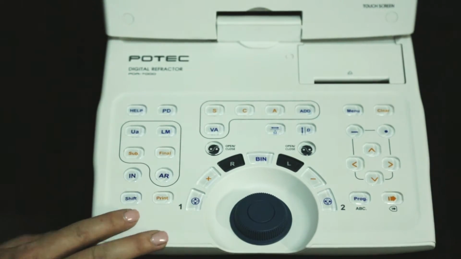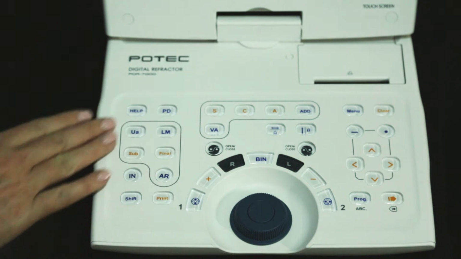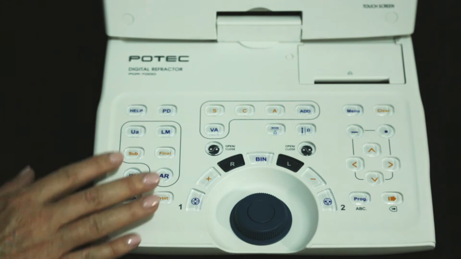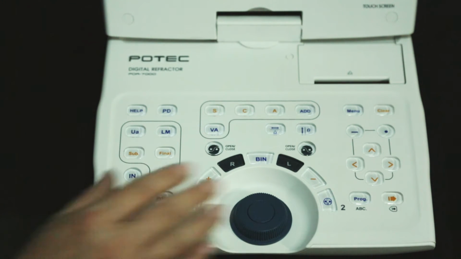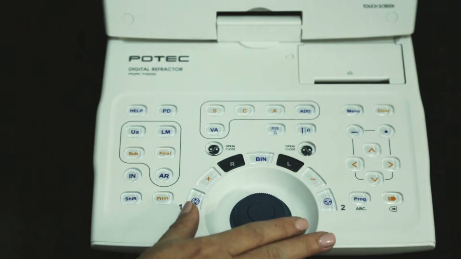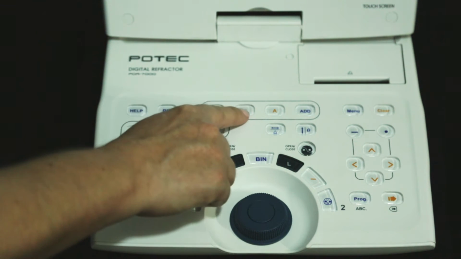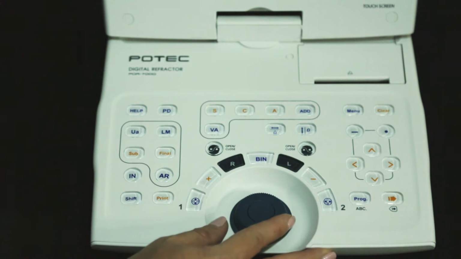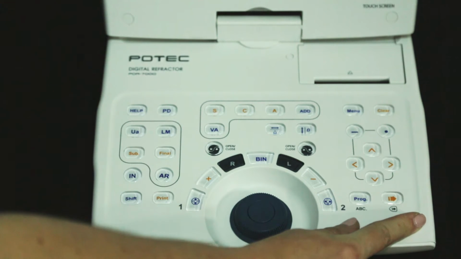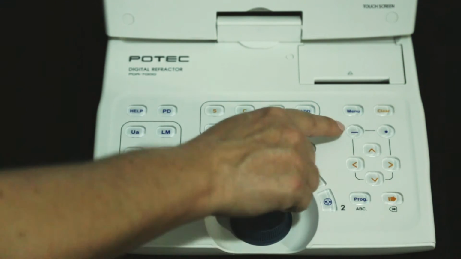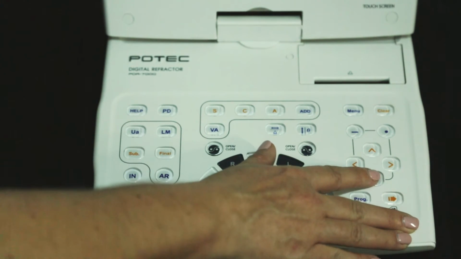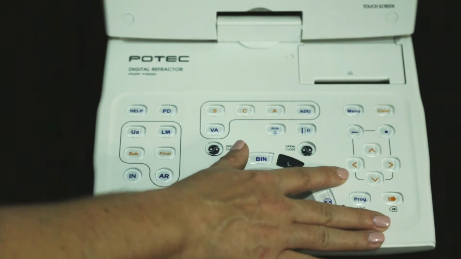The control panel can be divided into three sections. First is your data section. This is where you'll input all of your pre-test data, your subjective, and your final exam. In the center are your lens controls. This is how you will move from sphere, cylinder, and axis, right eye and left eye, and increasing and decreasing in diopters. On the right-hand side, you've got your chart controls. This is where you can isolate a line, move up and down an optotype size, and isolate a single letter.